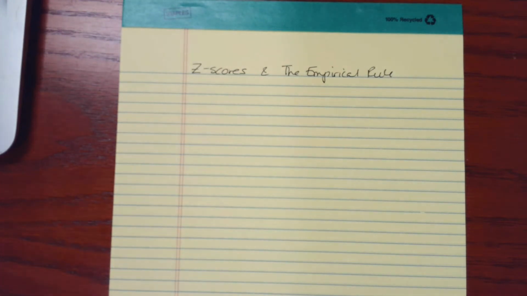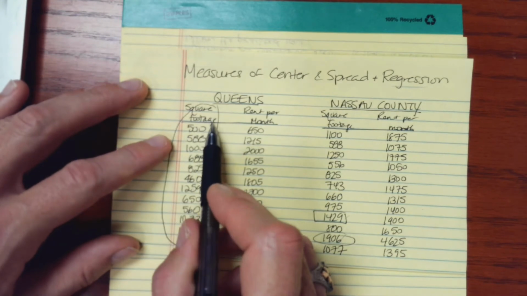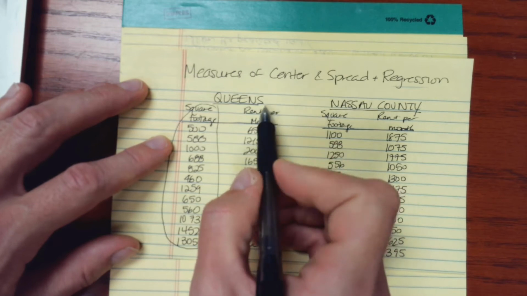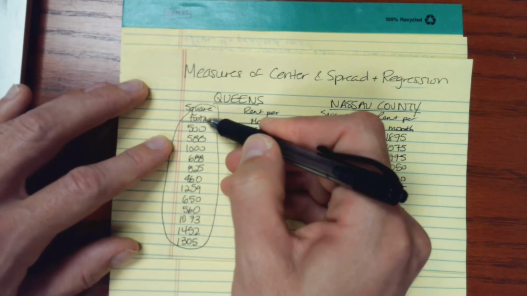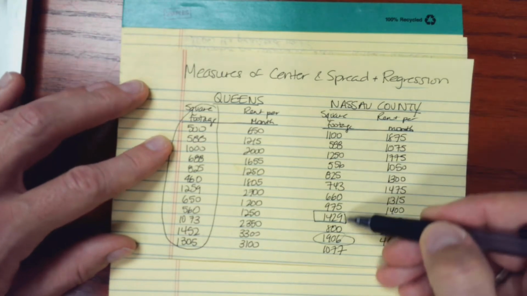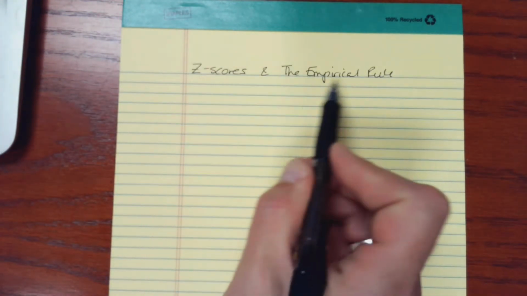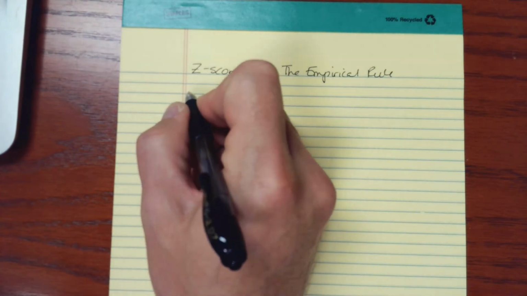So I'm continuing with my review using a data set where I had some information on square footage and rent in two different areas, one in Queens, a borough in New York City, and in Nassau County. In a previous video I analyzed square footage for the apartments in Queens and also in Nassau County. So I'm going to use that summary data to discuss z-scores and the empirical rule. I'm just going to copy down some information that we found last time.